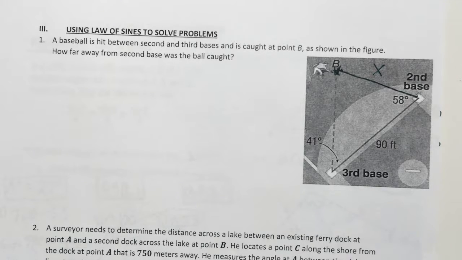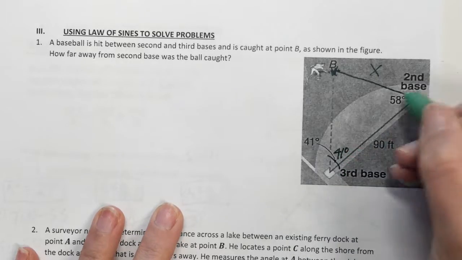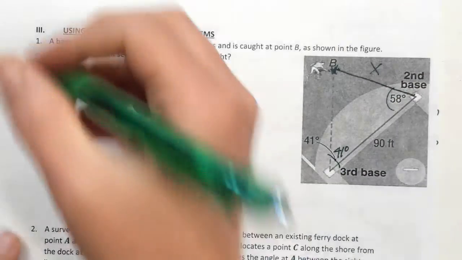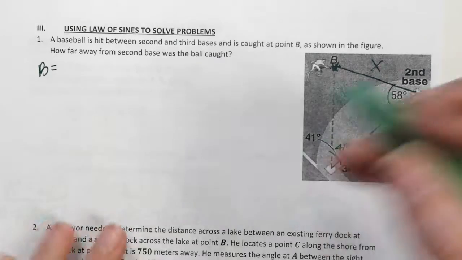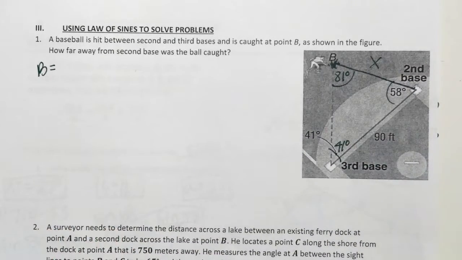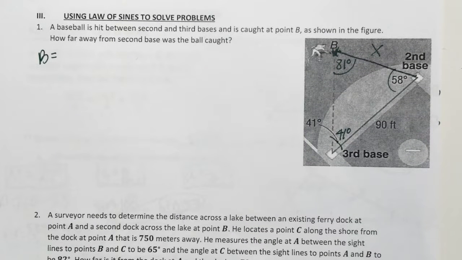Alright, somebody tell me how to set this up. Or what will we do first? Find the other angle. That's a good idea. You have to find the angle to do that. So this one's 41. This one's 58. Somebody tell me what this one's going to be. First thing first, we want to subtract 81. Okay. That's it. Oh, that's good. Somebody explain. Always 180 in every triangle. Every single one.